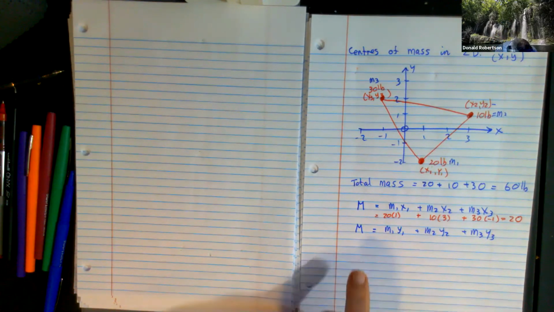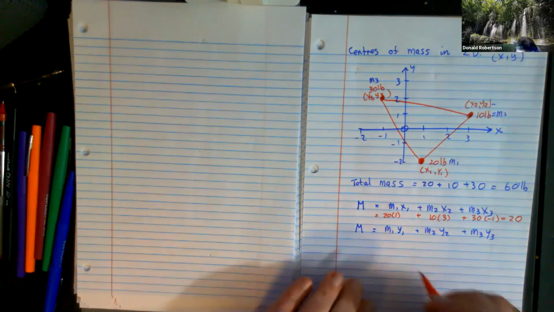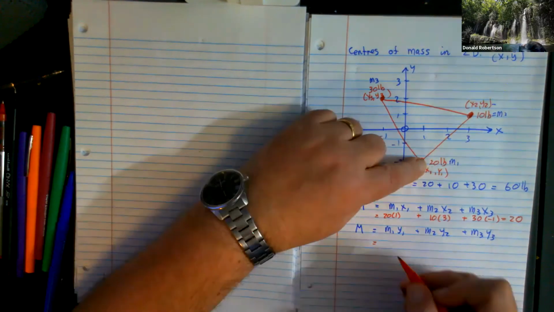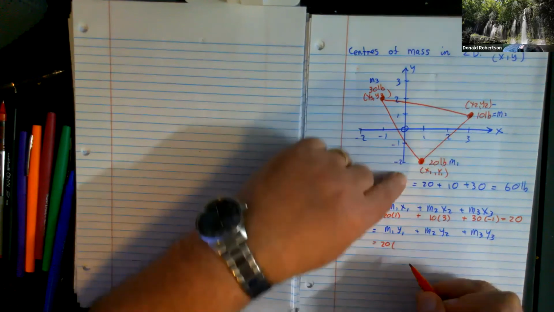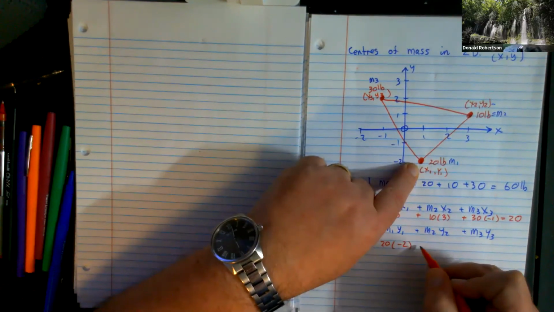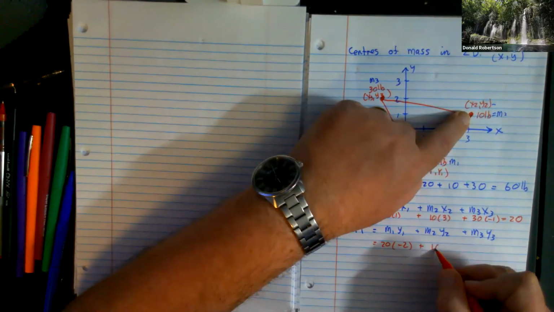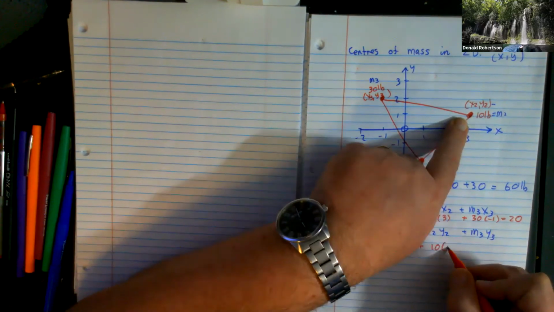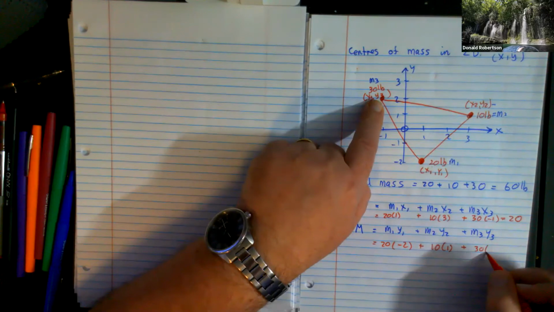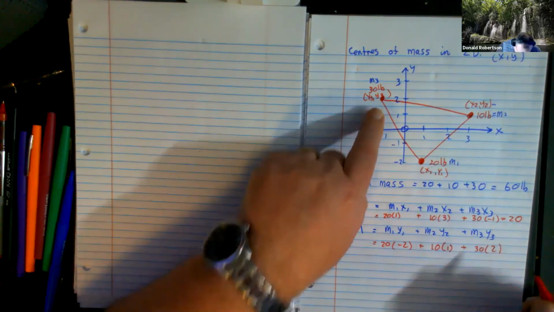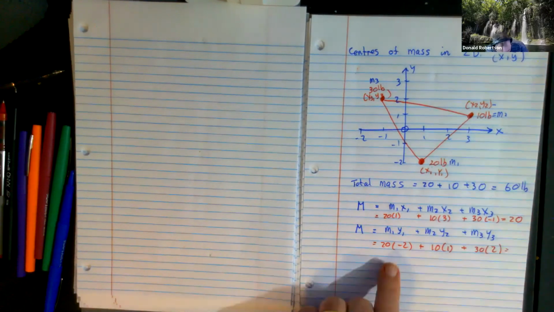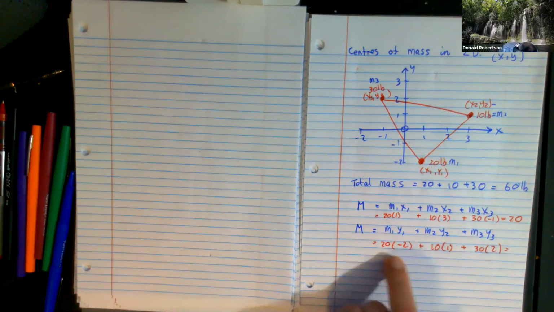Now, this fella here is 20 pounds and its y-coordinate is -2. This one here is 10 pounds and its y-coordinate is 1. And this one over here is 30 pounds and its y-coordinate is 2. And if we do this one, we get 60, 70, take away 40, we get 30.